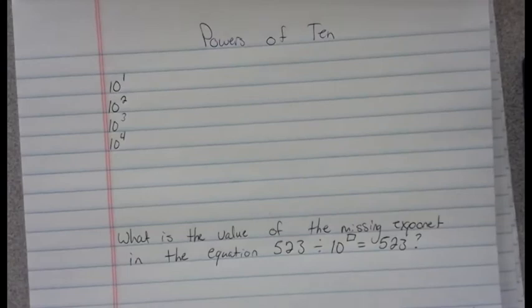I hope you guys liked the first one. This one should be under 5 minutes is my hope. I just want to go over powers of 10. We kind of talked about it the past couple days in class. There's a special rule I want you to know, and then from there it's pretty straightforward.